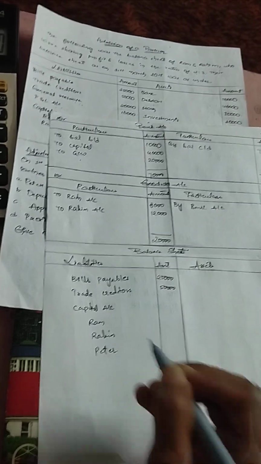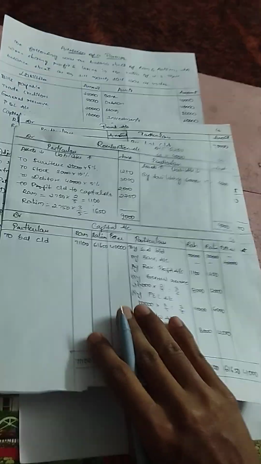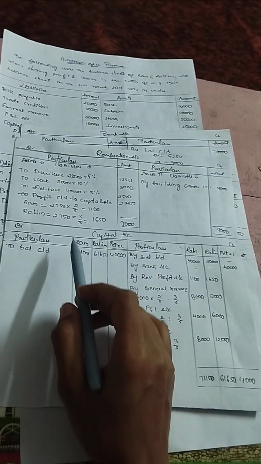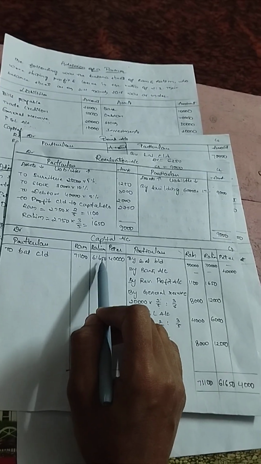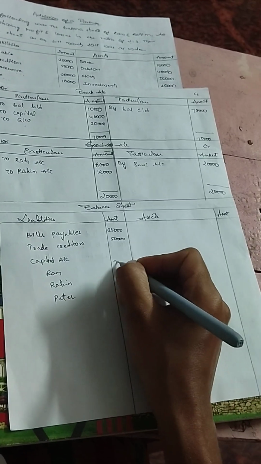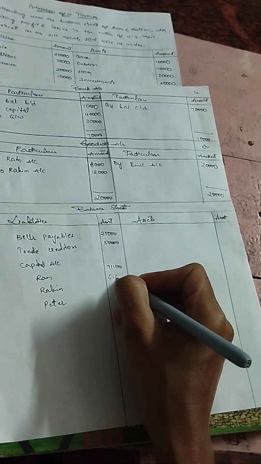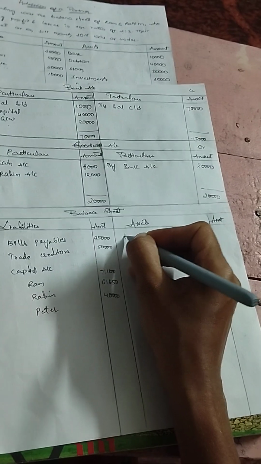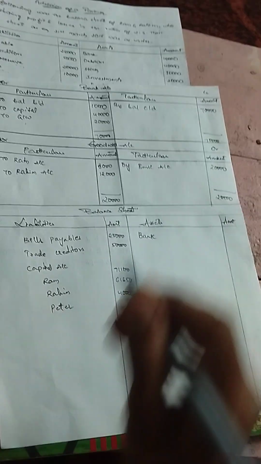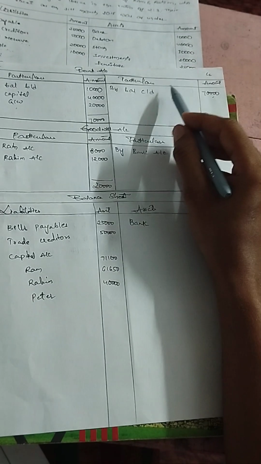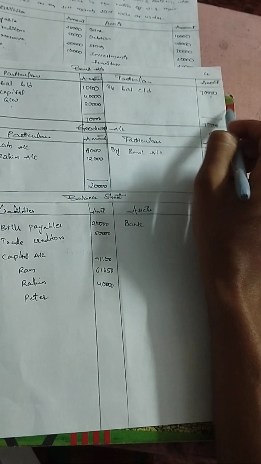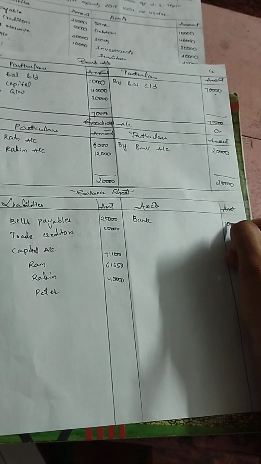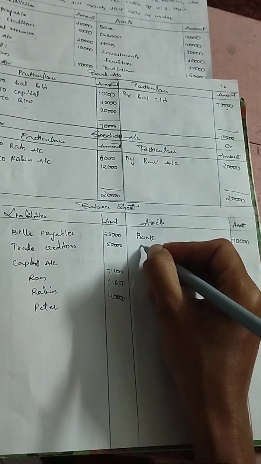So whatever we have carried forward in capital account, that will be taken. These amounts 71,100, 61,650 and 40,000 will be recorded in balance sheet. Next, asset side, bank. Whatever the balance carried down we have in bank account, that will be recorded. That is 70,000.